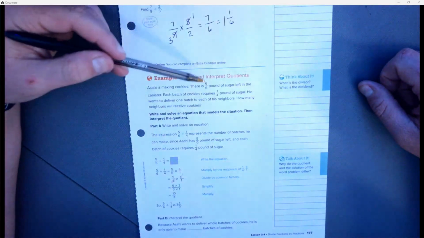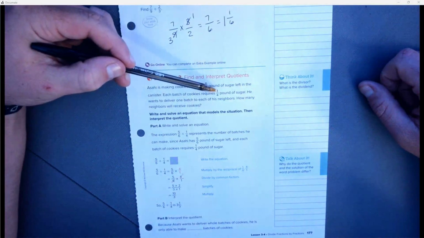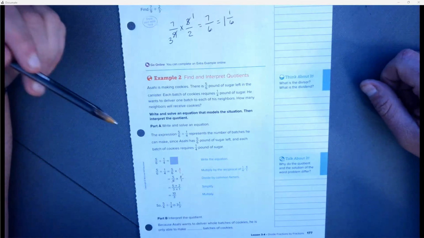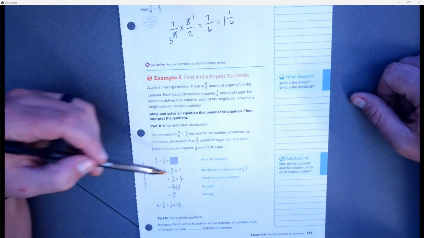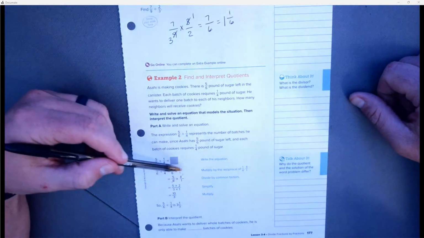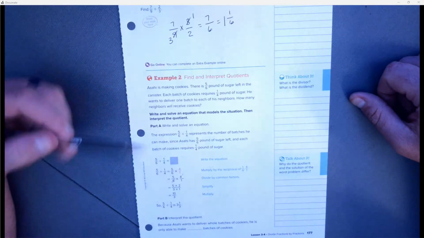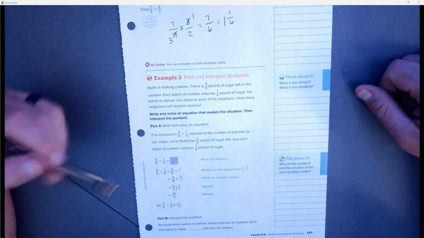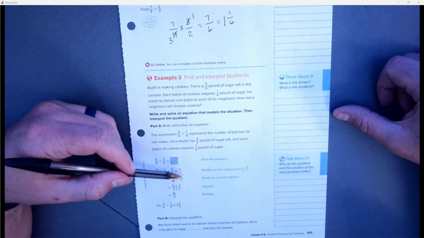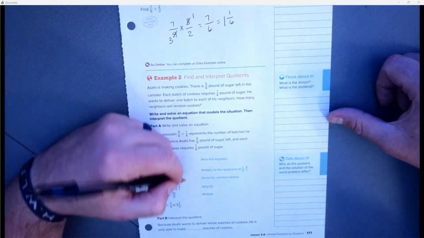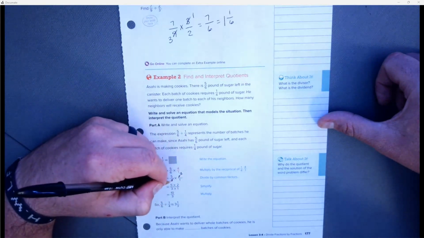So, since he has 5/6 pounds total, and we're going to divide that into 1/4 pounds for each batch, we're going to do 5/6 divided by 1/4. And again, keep, change, flip. So instead of dividing by 1/4, we're going to multiply by 4 ones or 4 whole. We can cross simplify the 6 and the 4. They both are divisible by 2. So 4 divided by 2 is 2. And 6 divided by 2 is 3.